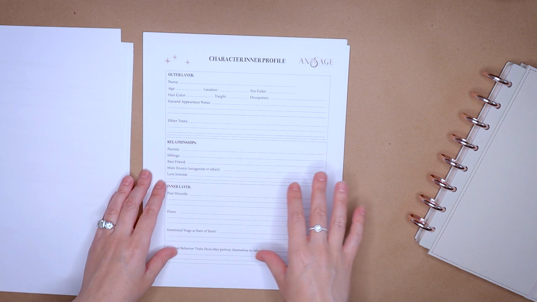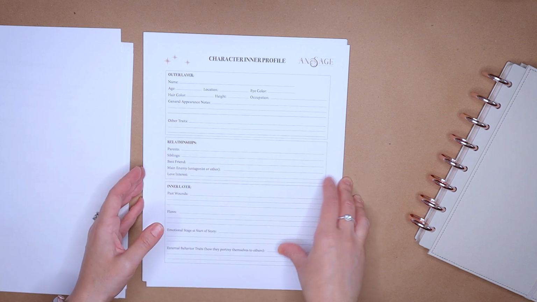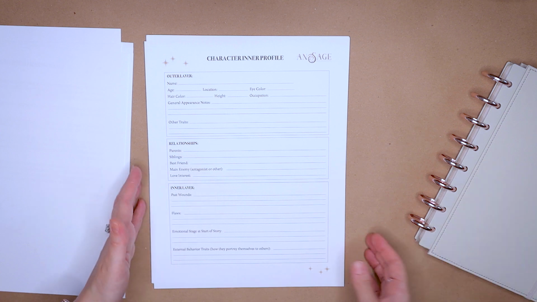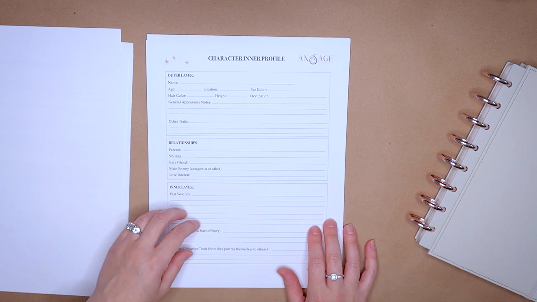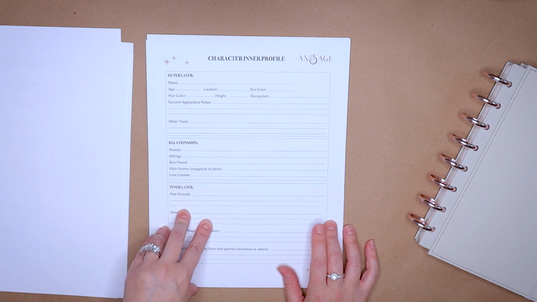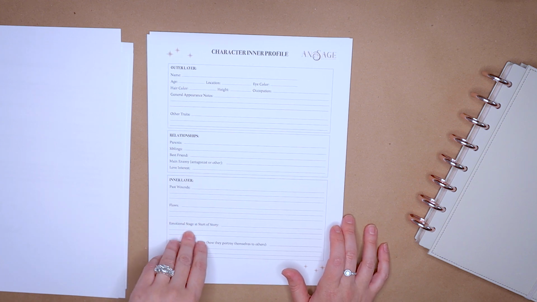You can do this for every single one of your protagonists or protagonist and antagonists, side characters, whatever you want. I use it for all my characters that have a point of view in the story, and also for the antagonist.